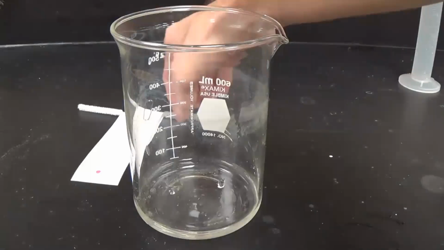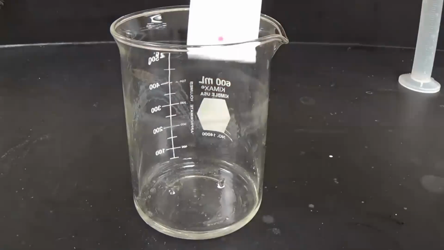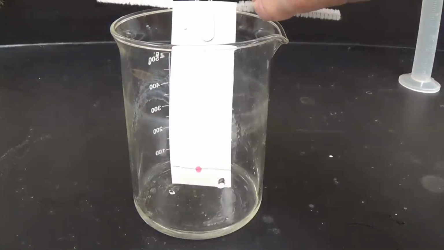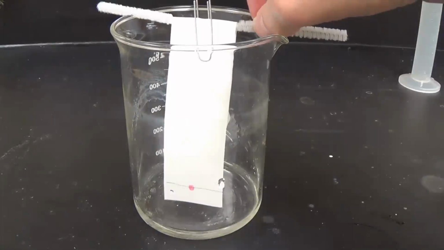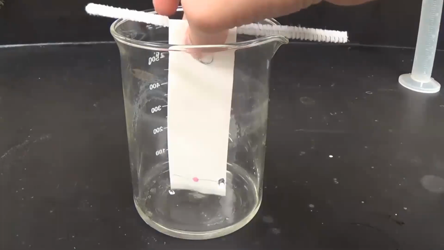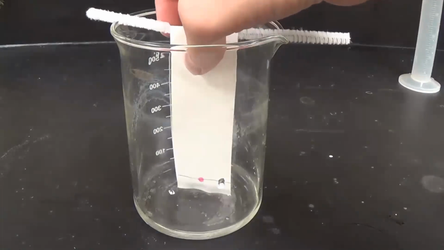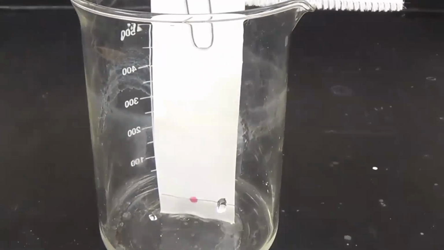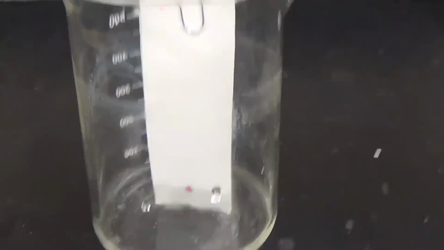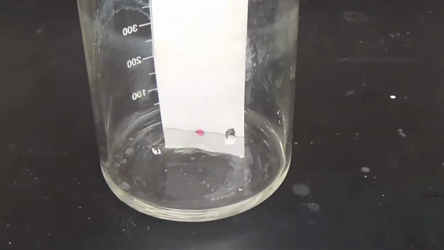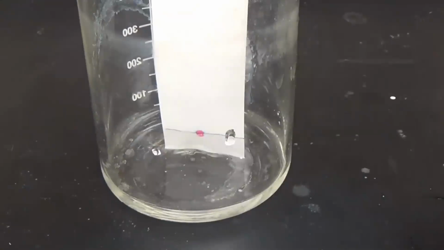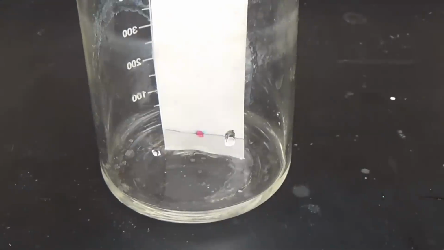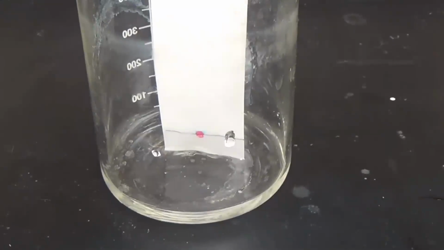I have my stationary phase right here as the paper, and I'm going to lower the paper in slowly to where it dips into the water just barely. That's what I want. I want it to make contact with the water. I do not want the dot submerged in the water. If the dot is submerged in the water, then it will wash away and you won't get the results that you need to get. And we're actually going to sit here and watch it develop.